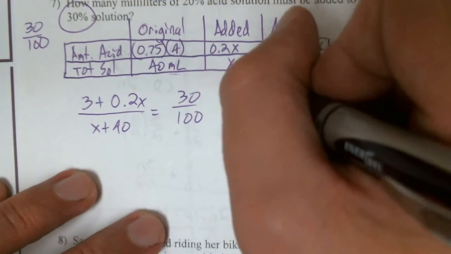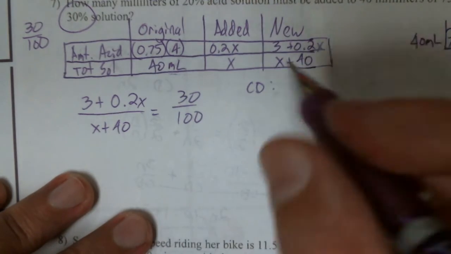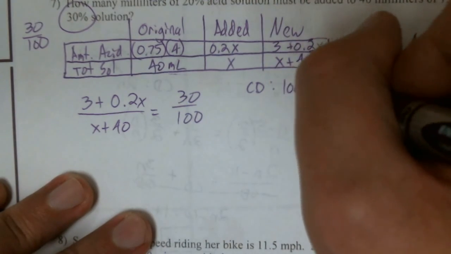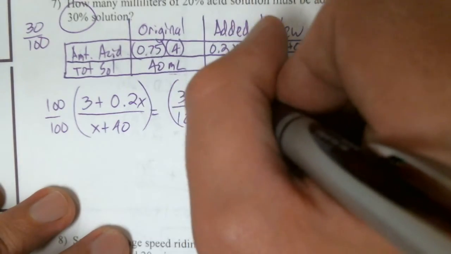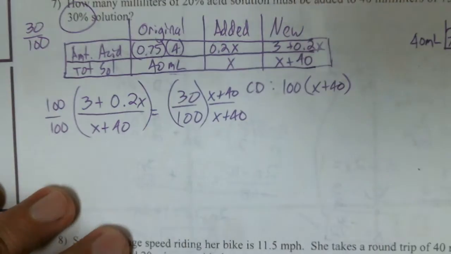Okay, so the common denominator, there's nothing in common, so I have to multiply them together. Common denominator is 100 times x plus 40. Okay, so this guy needs a what? It needs 100 over 100. This guy needs the x plus 40 over x plus 40.